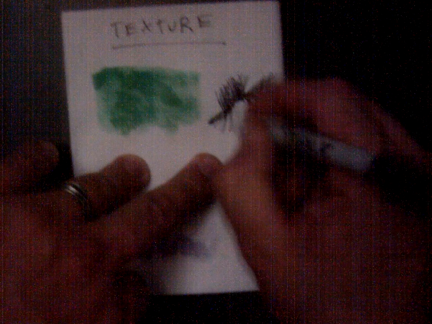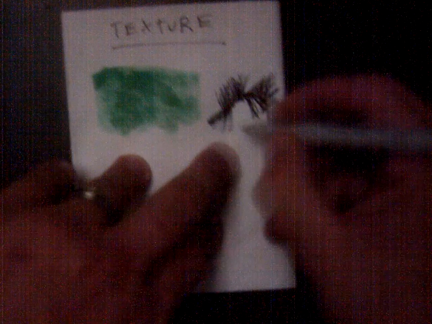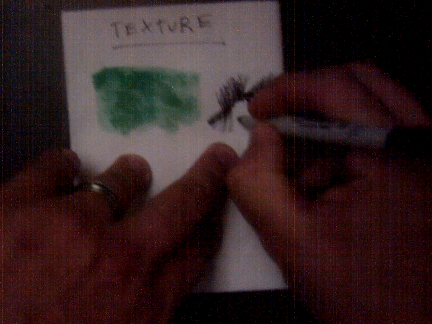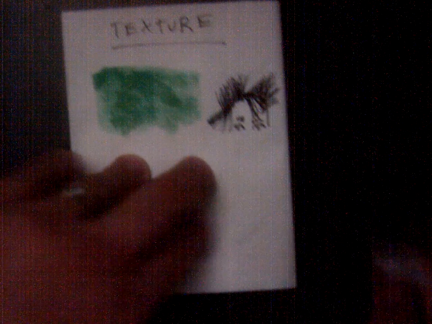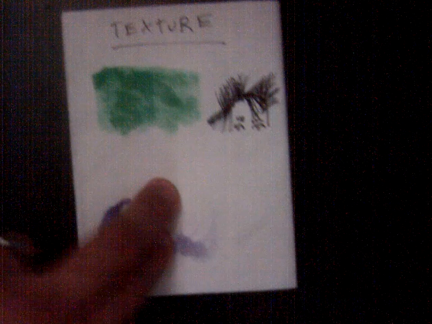Maybe he's got some weird hair coming down like this. Slept on it weird or something like that. Give him some eyebrows. Okay, so that's the top of someone's head to show a little hair.